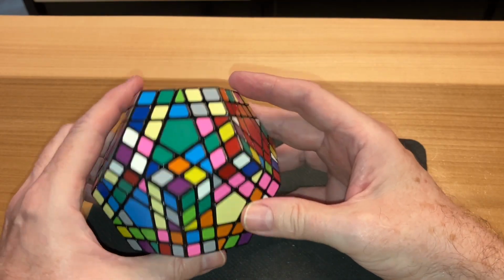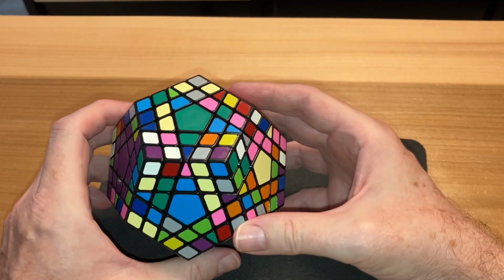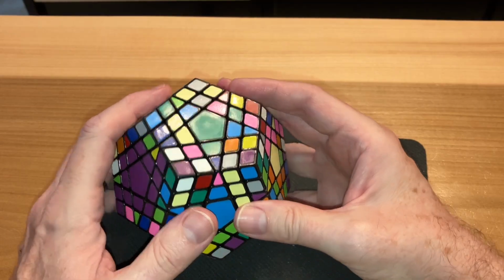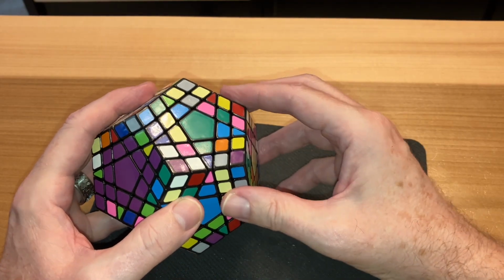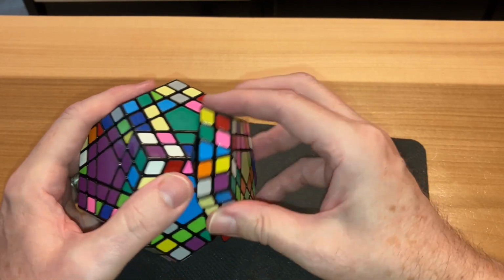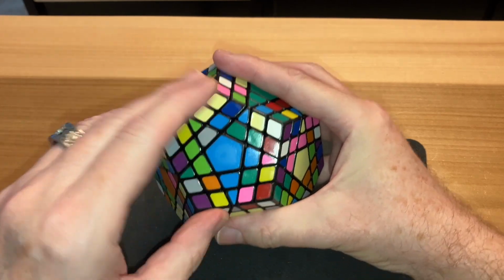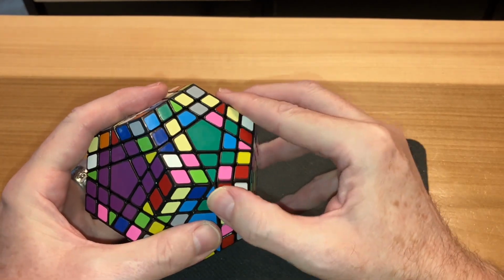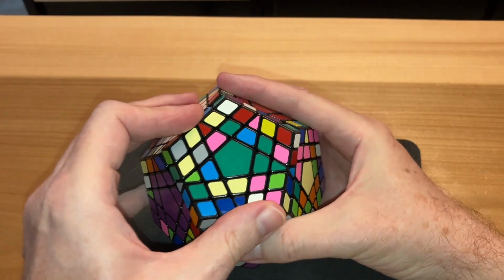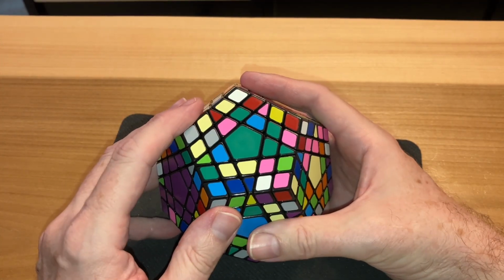Okay, so the last one in this half is going to be green. So what I'm actually going to do here is, since I have these positioned, I'm just going to bring this down, turn it like this, bring it up. And I have my first 1x2 bar.